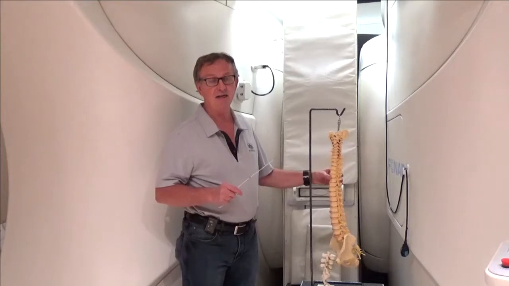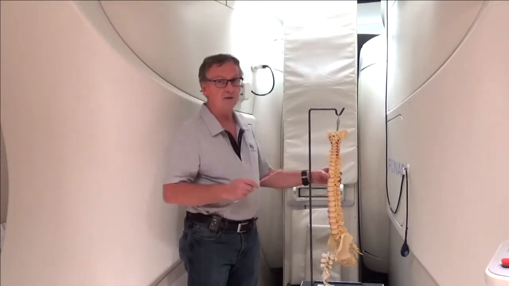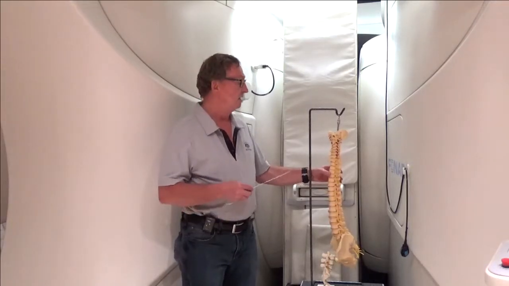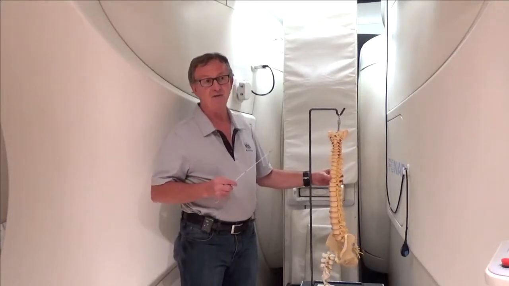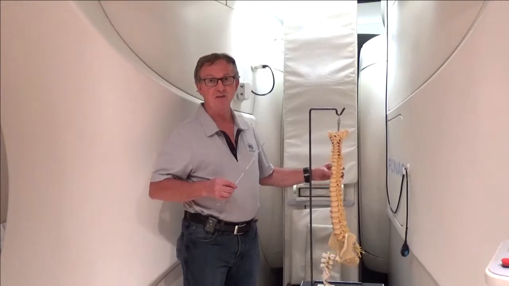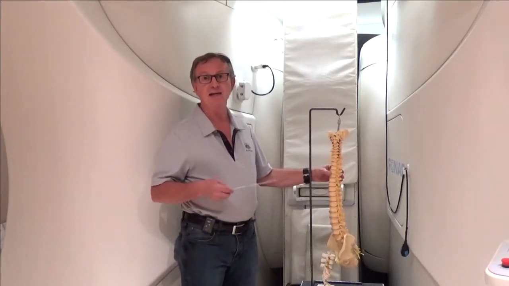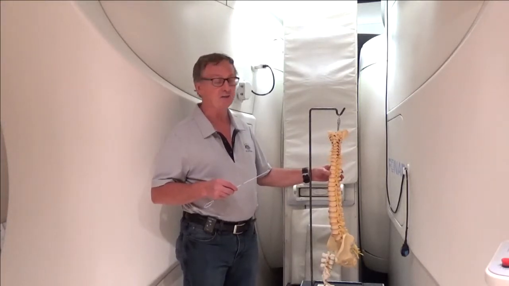A disc is like a shock absorber that sits between the bones, and both the vertebrae and the discs are in the front of your spine. So degenerative disc disease is really a bad term because it's not really a disease. It's a process that occurs as we get older. It's like getting gray hair and wrinkles. They're just natural changes that occur in your disc.